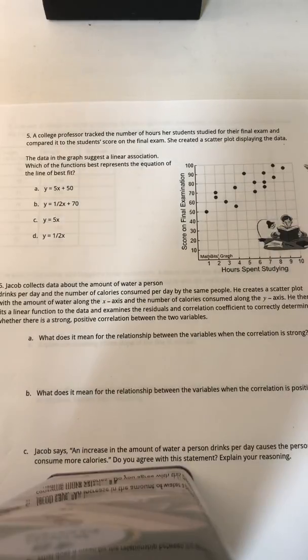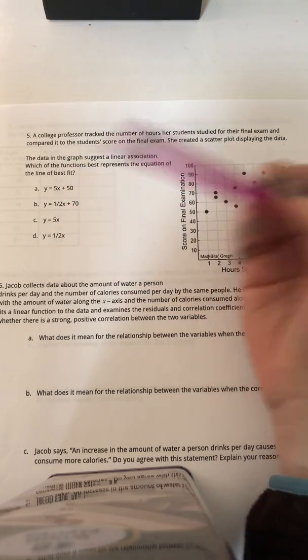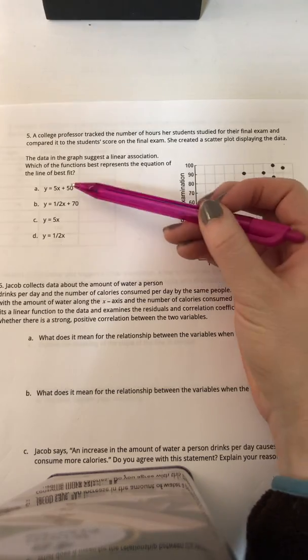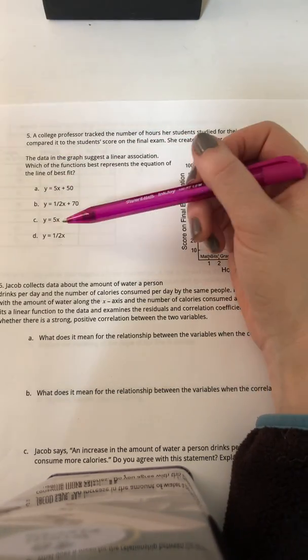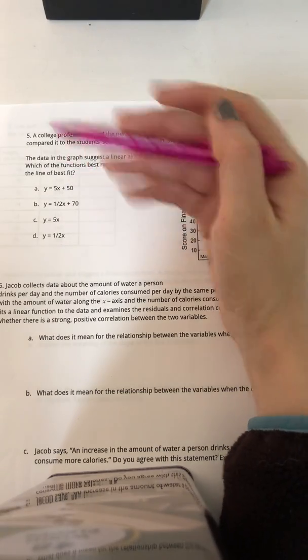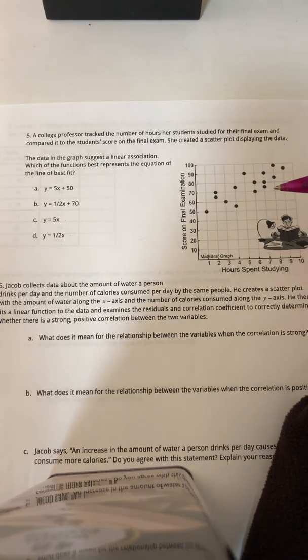This question is very similar to a lot of the content assessment questions that you would get for this content, two variable statistics. So here's how you want to think through it. You'll notice that they're all in y equals mx plus b form right away. I noticed that the easiest thing to just kind of interpret would be the y-intercept. So the y-intercept here would be 50, this is 70, this is 0, this is 0.